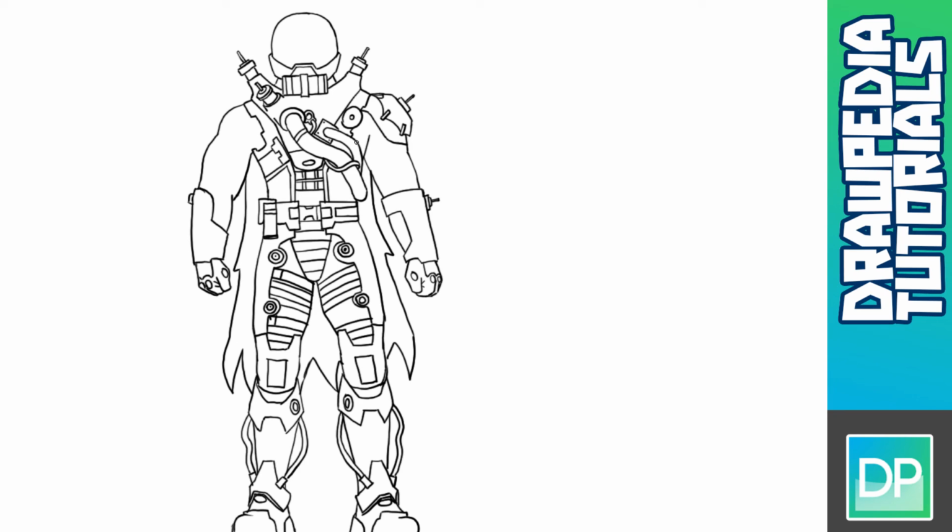And on the right arm, I'm gonna draw some curved lines across.